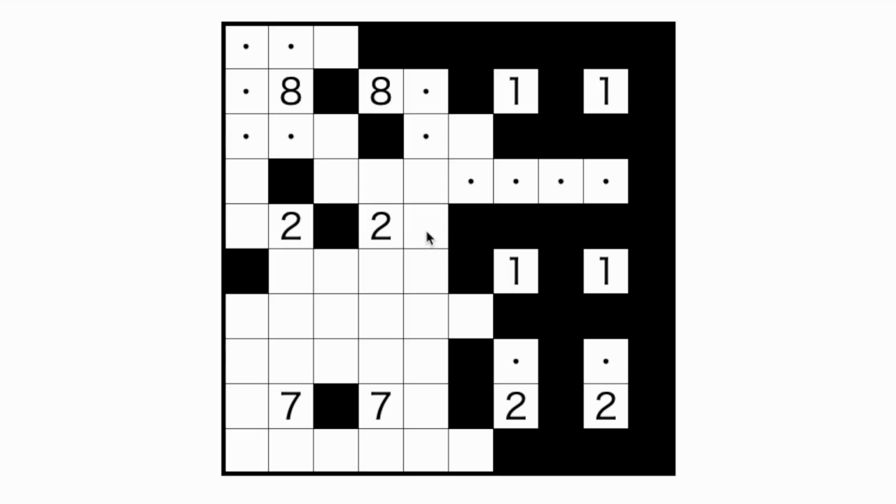If this is where the 2 goes, then that is going to force... Wait, was that what I was seeing? Maybe not, because that doesn't seem to be forcing much at all. Boo. Okay, was it the other way? If this is shaded... yeah, if that's shaded, this is unshaded.